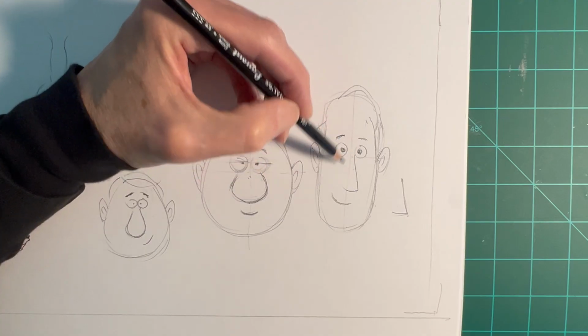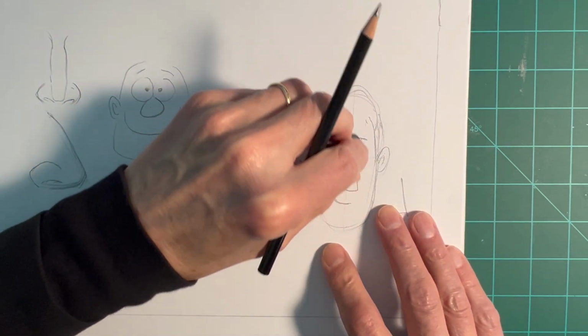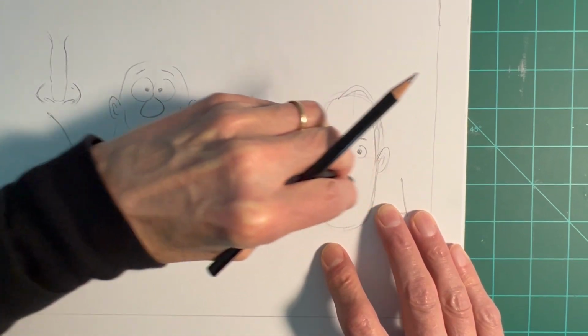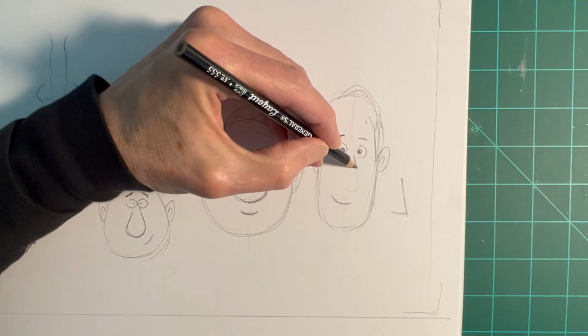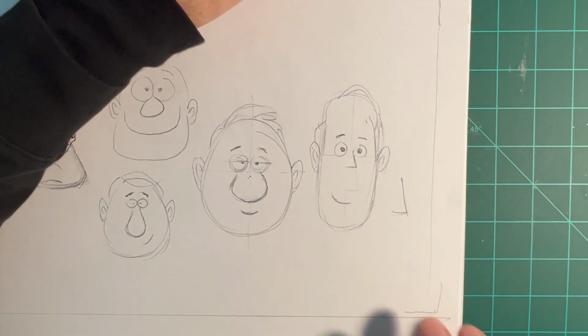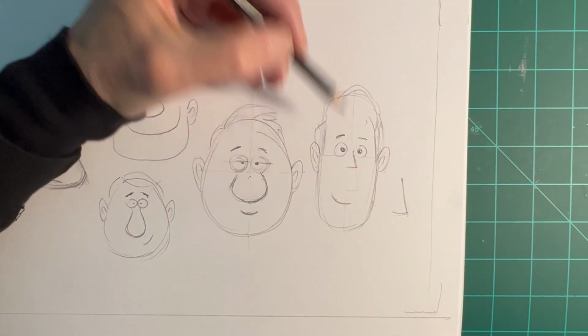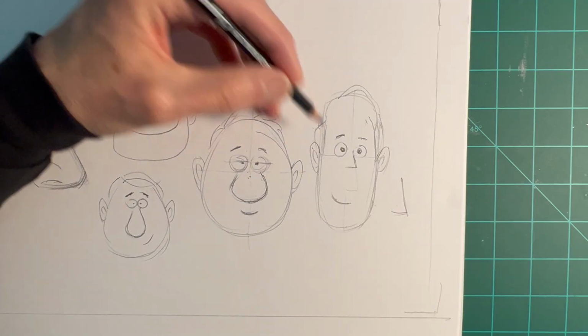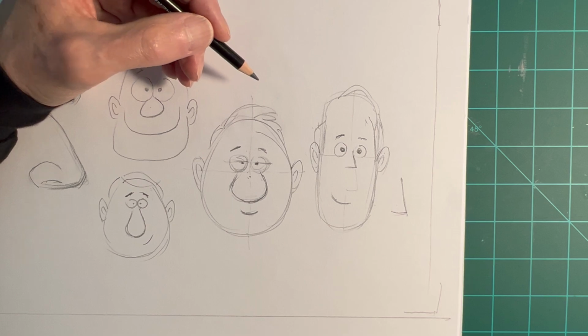But again, this nose could be, we could come here and we could erase this nose right here, and we could do a very small little nose like that. And that changes the face. Just little changes like that. Little adjustments can just change the face into any character you want it to be.